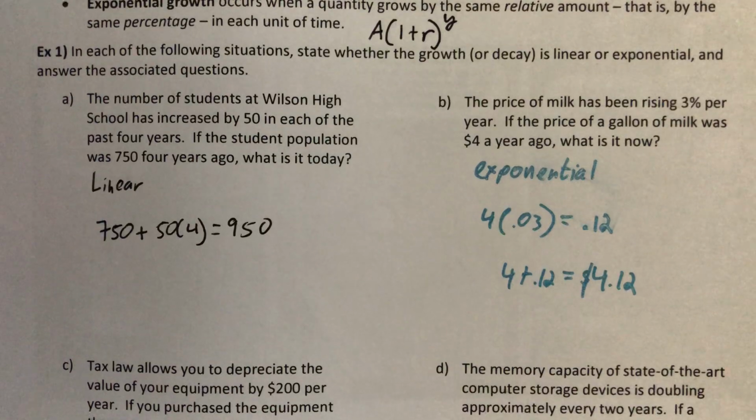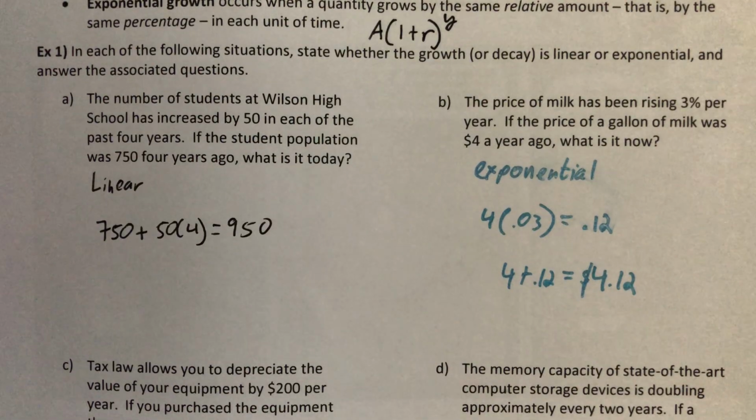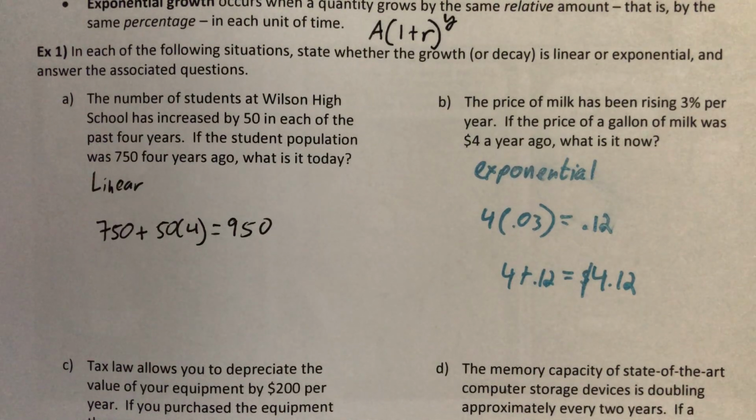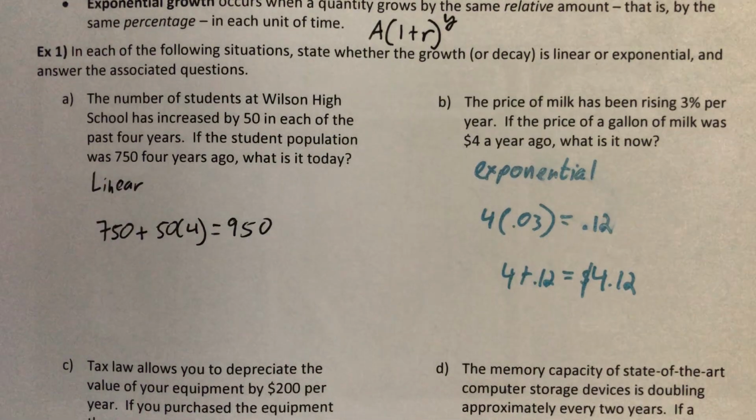All right, A, we got Wilson High School. We are increasing 50 students per year. Linear or exponential? Well, it's the same amount every year, so it's linear. Population was 750 4 years ago. What do you want to know? We want to know what it is today. So 750 plus 50 times 4 is 950 students.